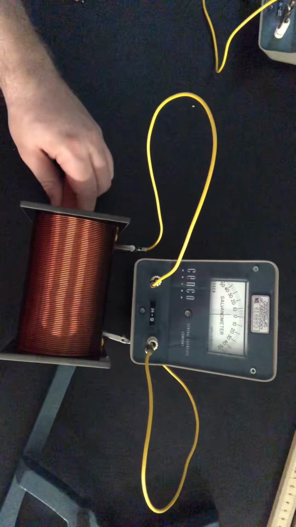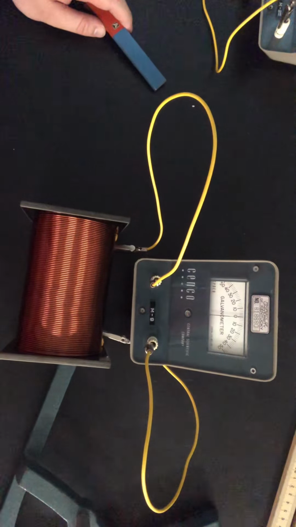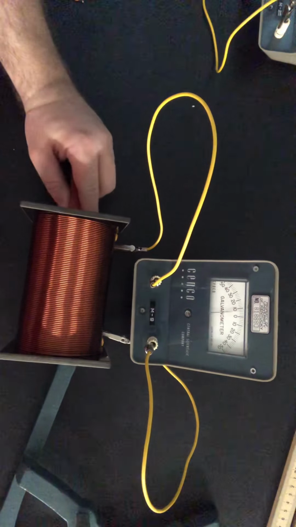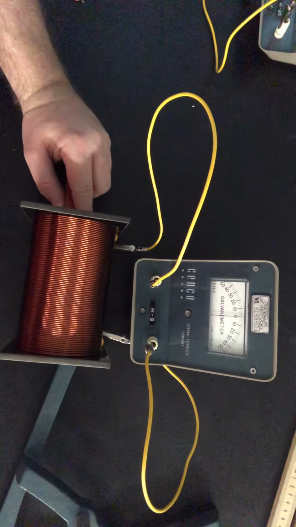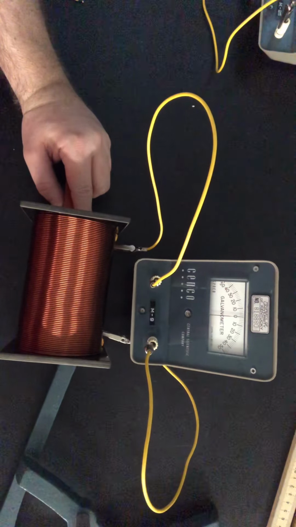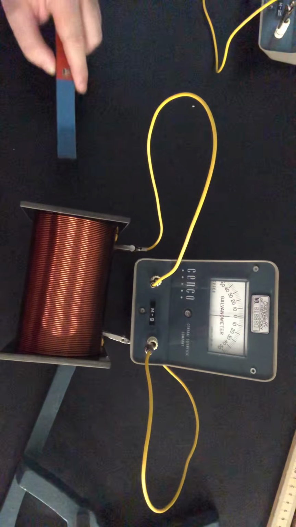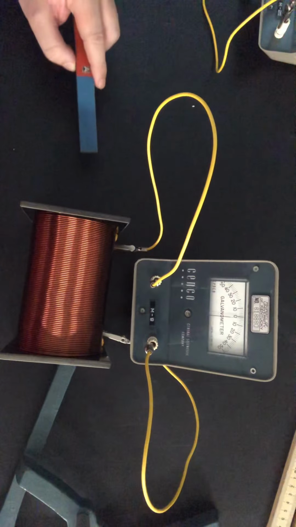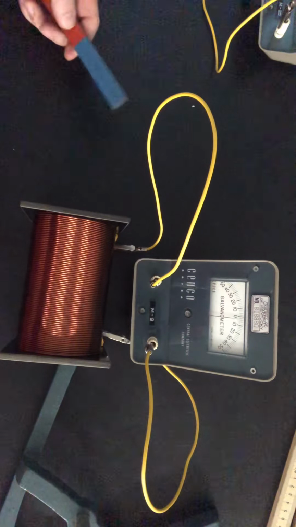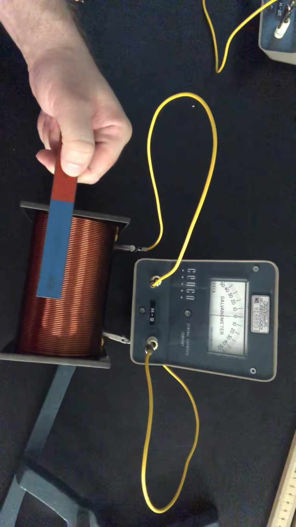And so what is this telling us? This is telling us a few things. Number one, notice, once again, what the current does when the magnet stops moving. So the magnetic field has to be changing in some way for the current to be generated here. If I produce a static magnetic field, nothing happens.